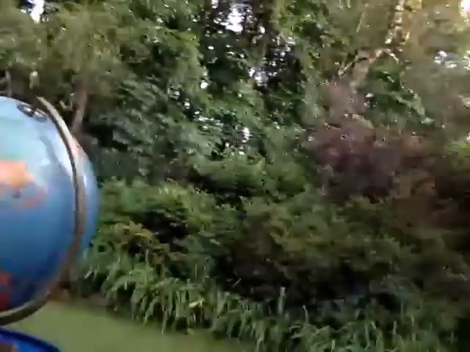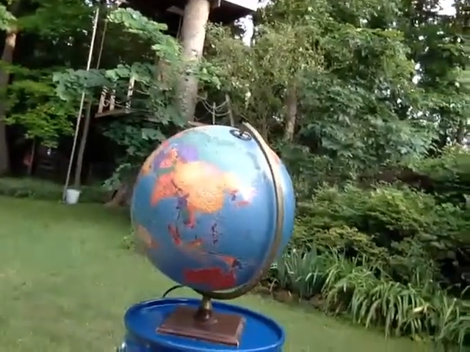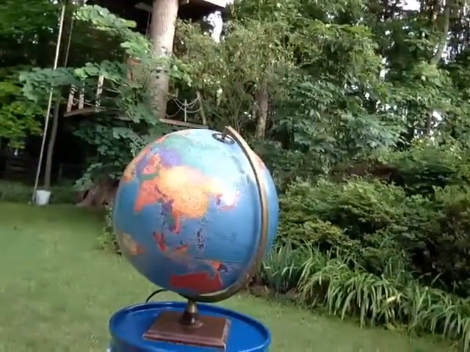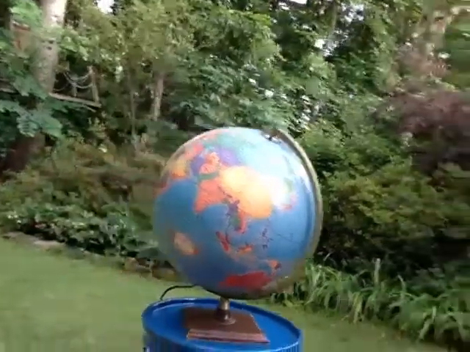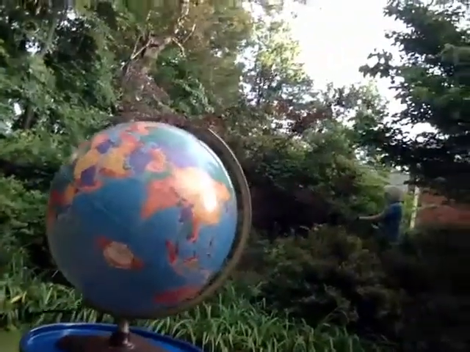And then over here is a globe representing the Earth. This is not to scale. Earth is about 100 times smaller than the sun, but this will work for showing why the seasons happen.